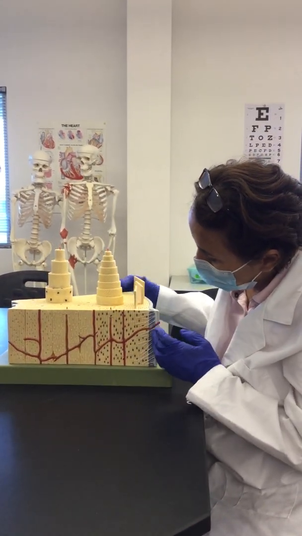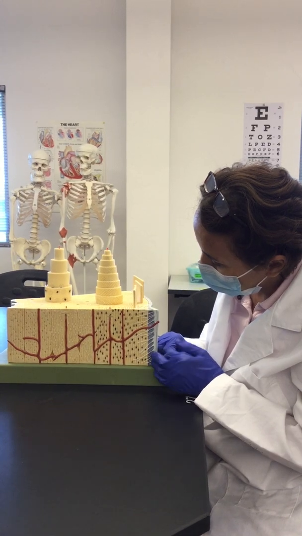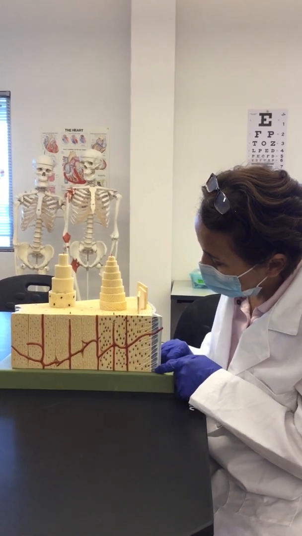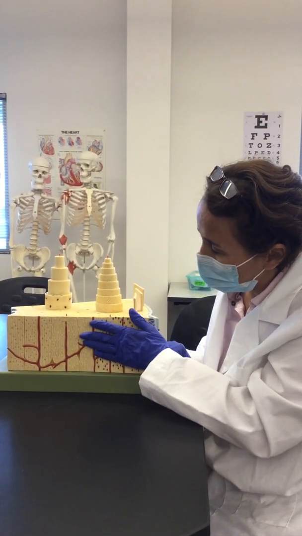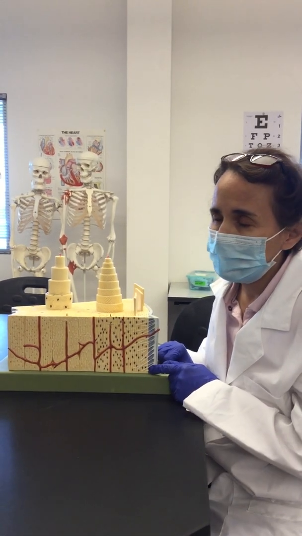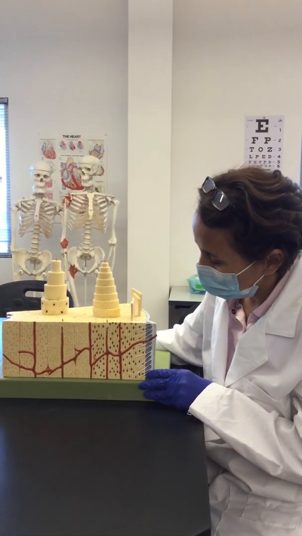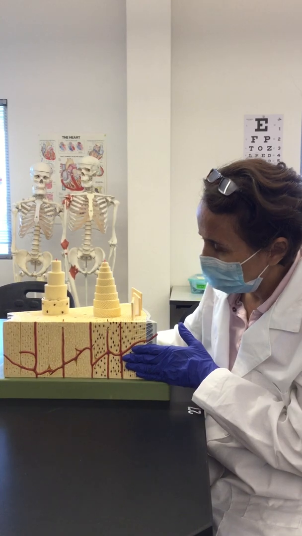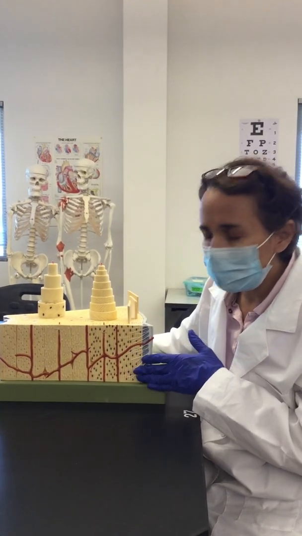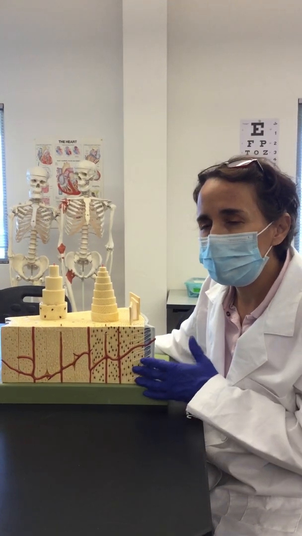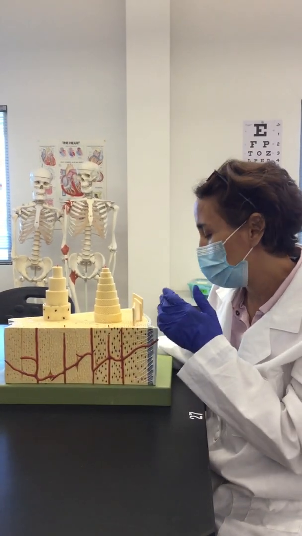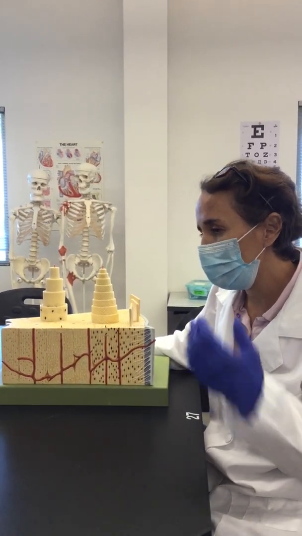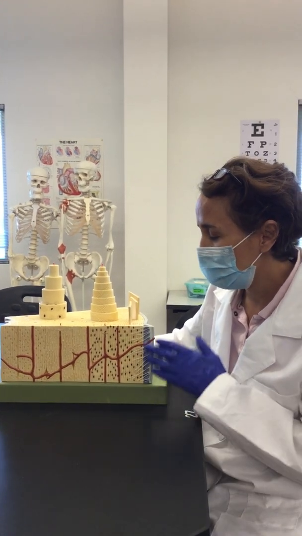Here we have the periosteal membrane, which is attached to the compact bone, this layer. The periosteal membrane is attached to the compact bone by fibers called the Sharpey's fibers. Also, through this membrane we have different nerve fibers that provide sensitivity to the bone. Whenever we break a bone, these nerves send the signal to the brain, to the central nervous system, so that we can feel pain.